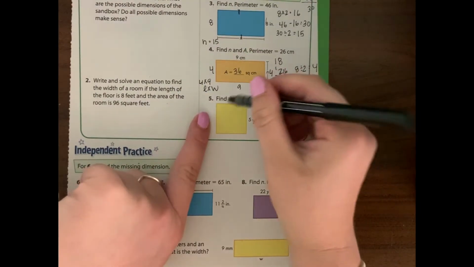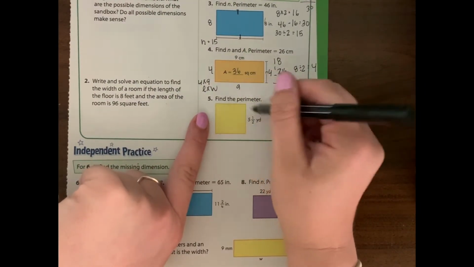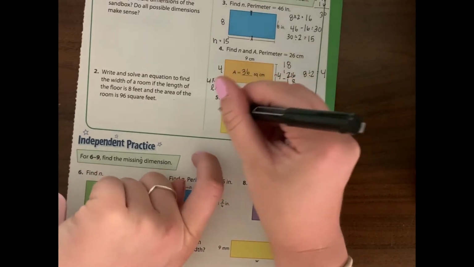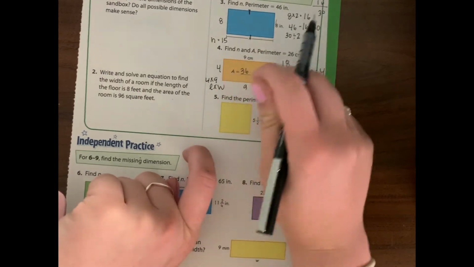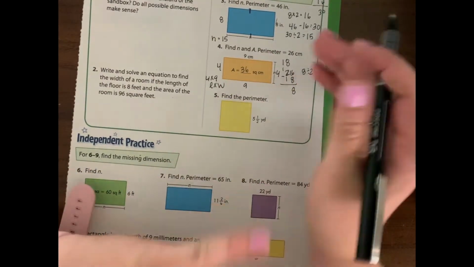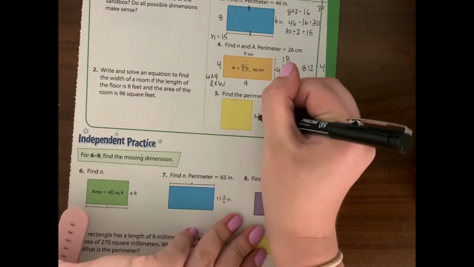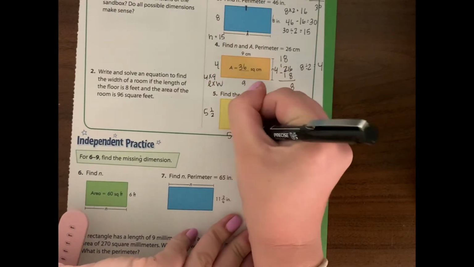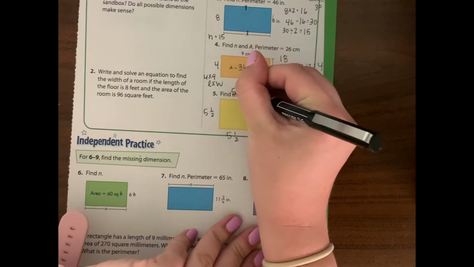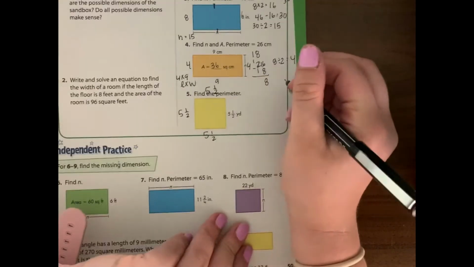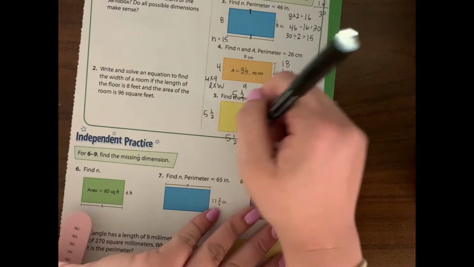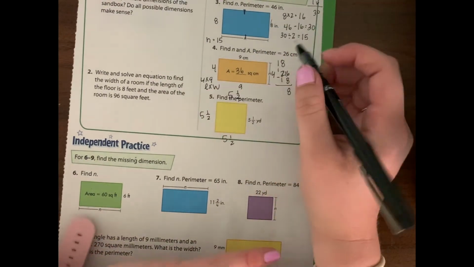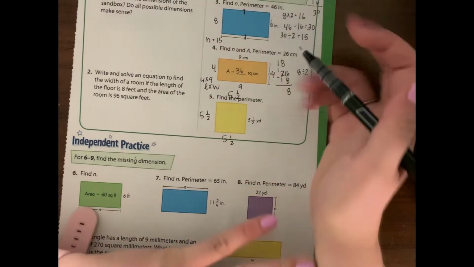Find the perimeter. If you look at this shape, it's a square. And you know that squares, every single side is the exact same length, the exact same width. It's the same thing all around. So if this is 5 1/2 of a yard, this is 5 1/2. This is 5 1/2, and this is 5 1/2. So now you can either add all these up together or you can do your formula. You can multiply it by 4, whatever is easiest for you.